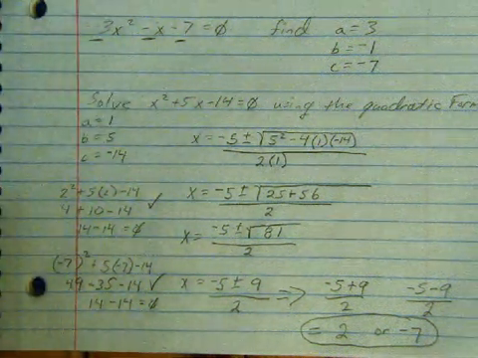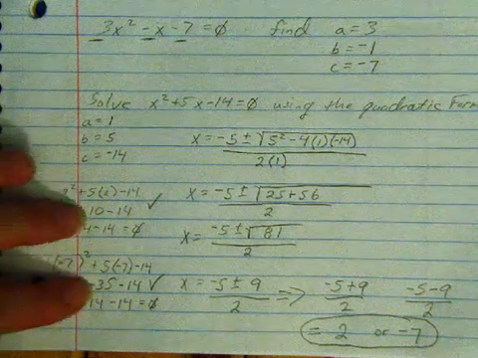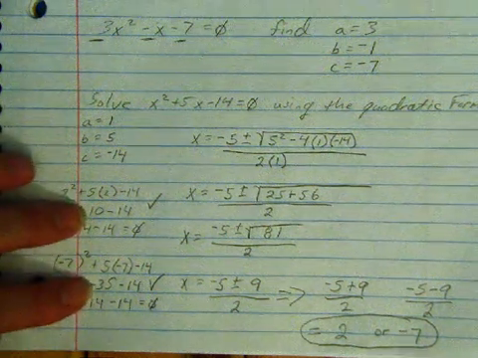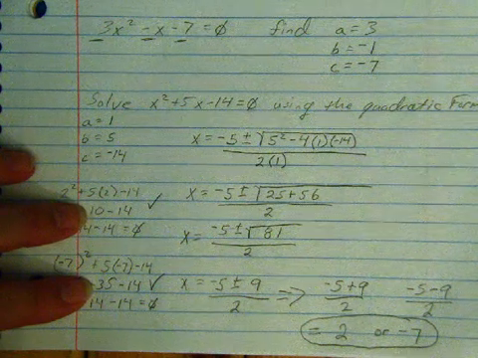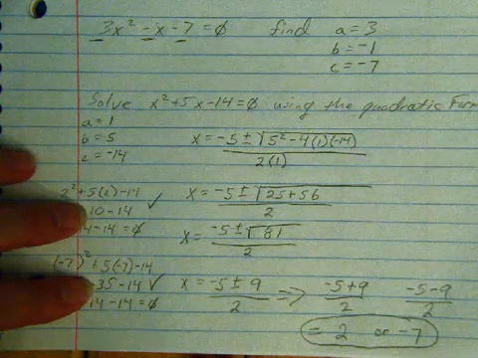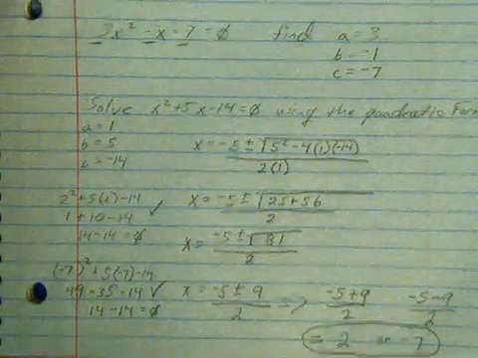Okay. All right, this step here, this check piece, is actually really important because sometimes you're going to find that it doesn't work. And if it doesn't work, it's not a real root. Okay, so you have to be sure to double check that piece. Okay, I do have a couple more examples that we're going to do here.